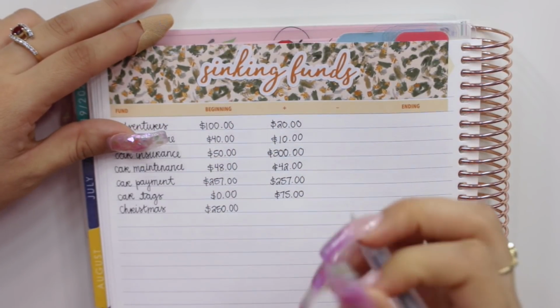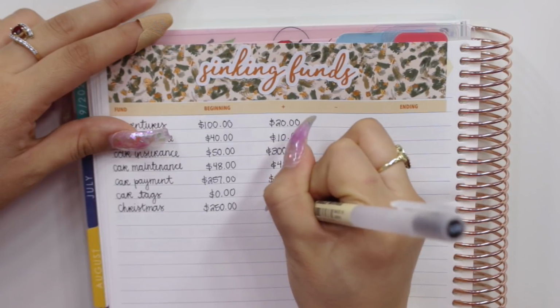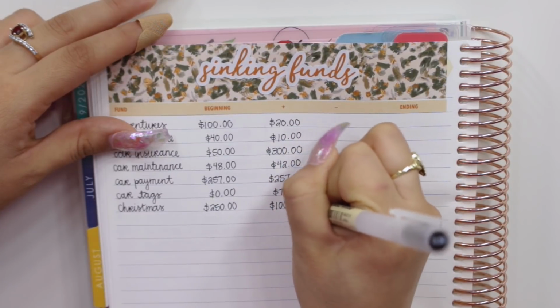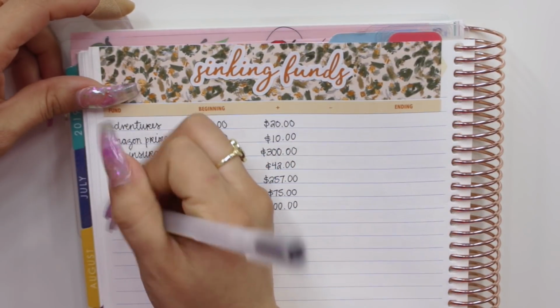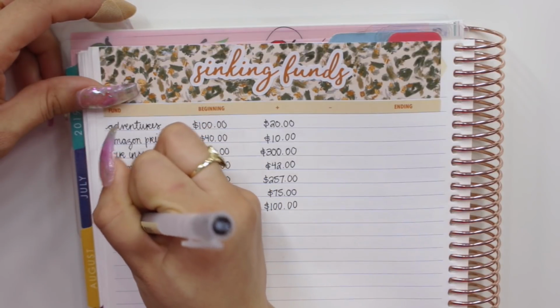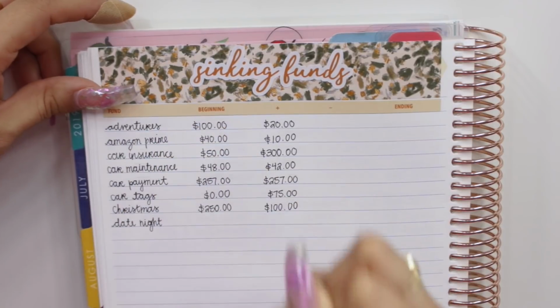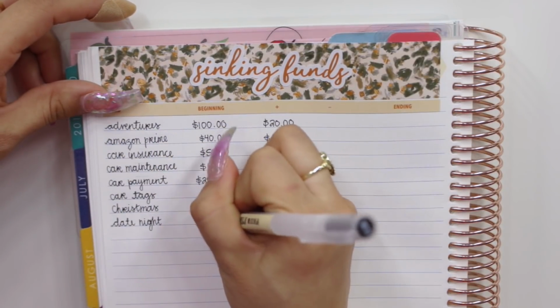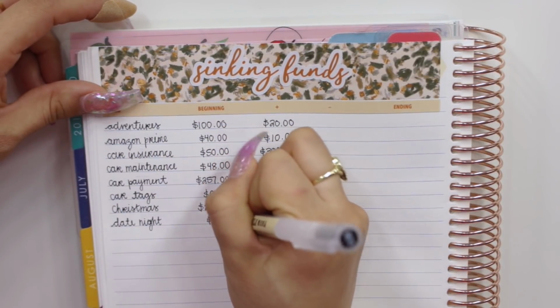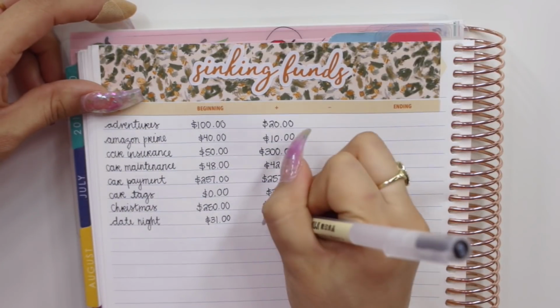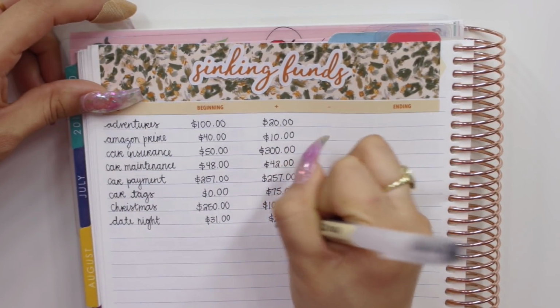And I'm going to add $100 for this month. Next category is date night. For date night, we are starting with $31. And I'm going to add $20 for this month.